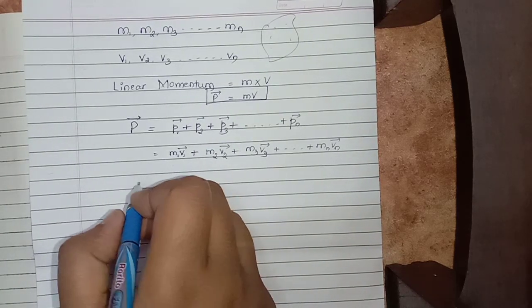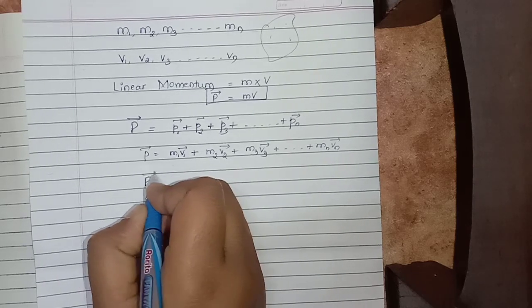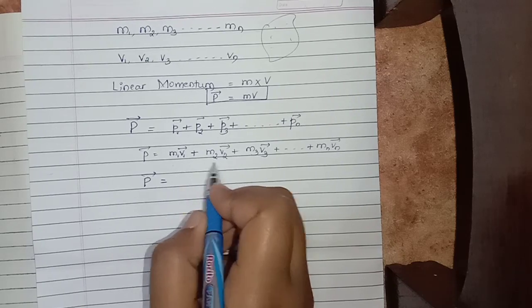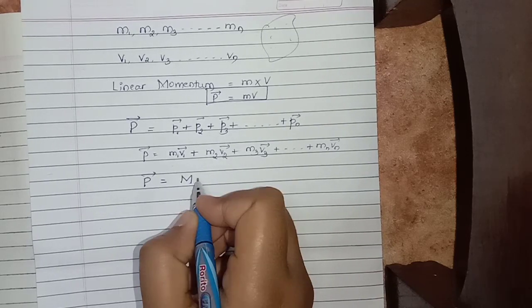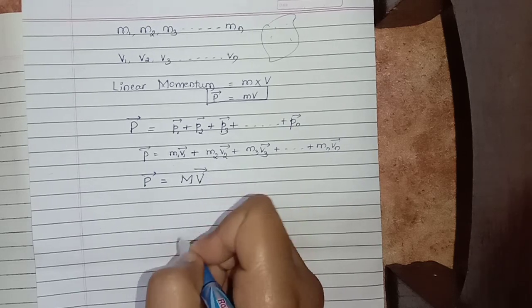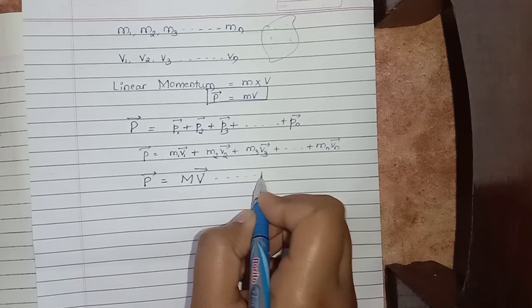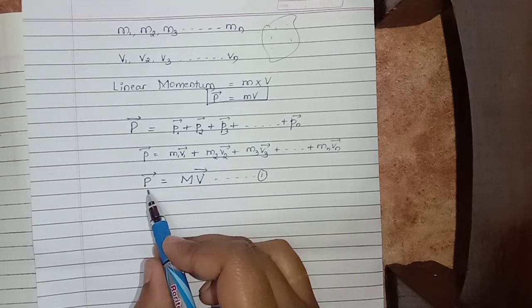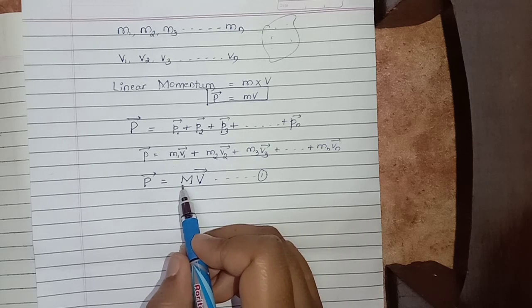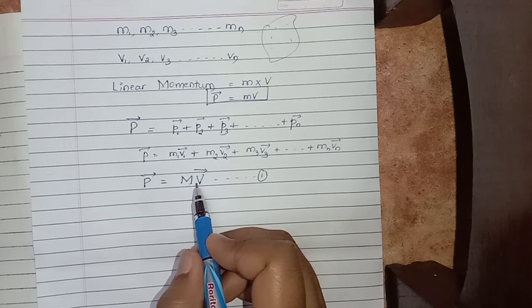So p is nothing but, instead of m1, m2, m3, we can write capital M and V in general. This is the linear momentum of the system of particles, where M is the total mass of all the particles of the system and V is the velocity of the center of mass of the system.